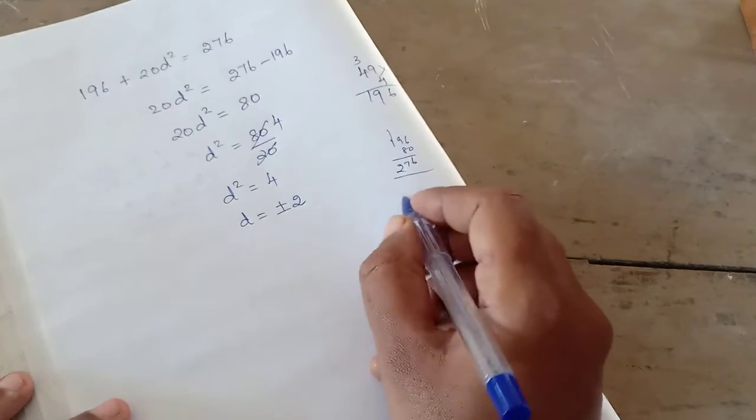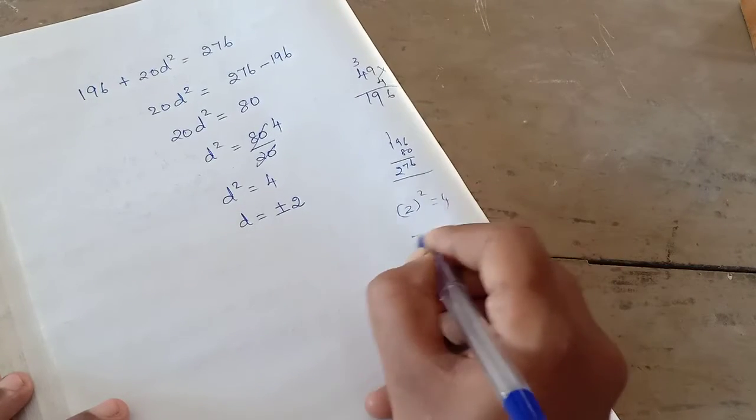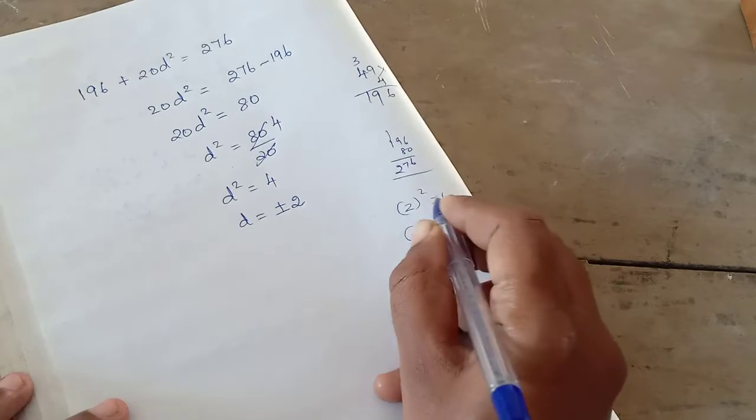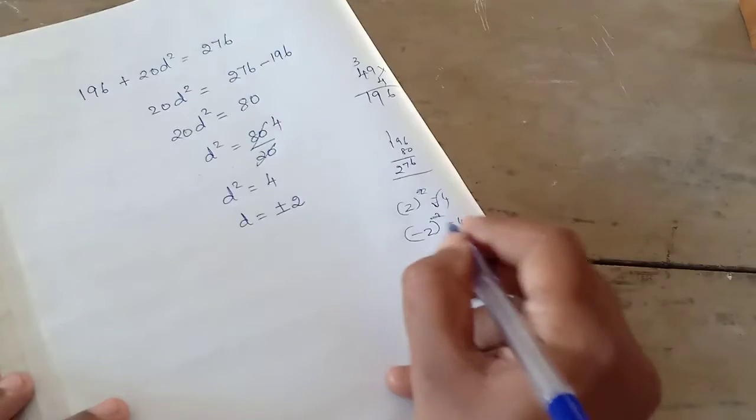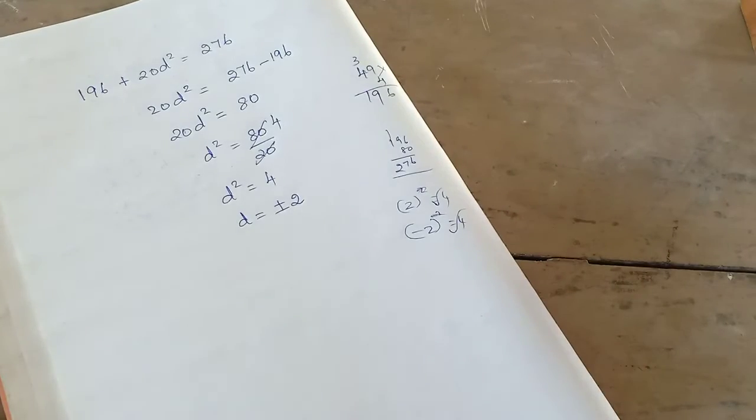Why? 2 square is also 4. Minus 2 the whole square also 4. So root of 4 is this 2, and here minus 2 also comes. So plus or minus 2. Then we need to find the 4 numbers.